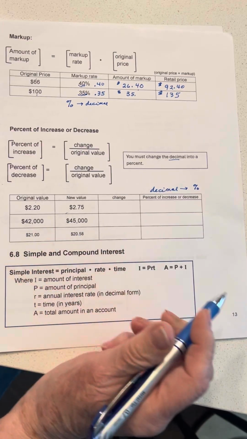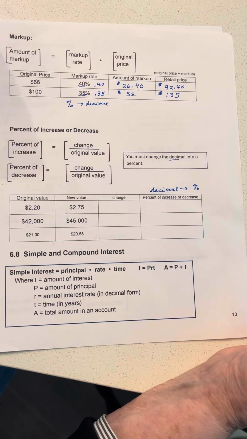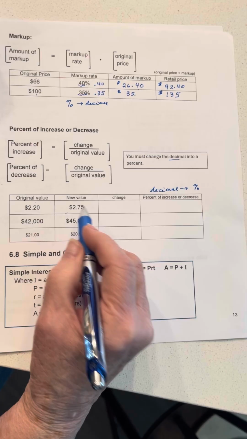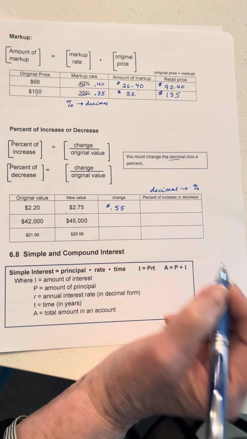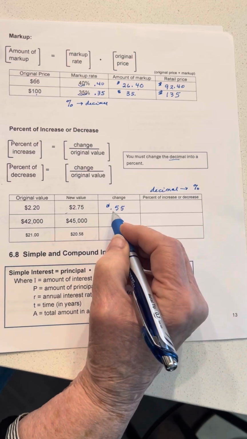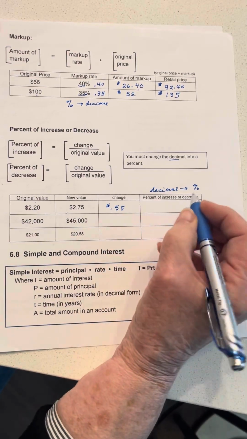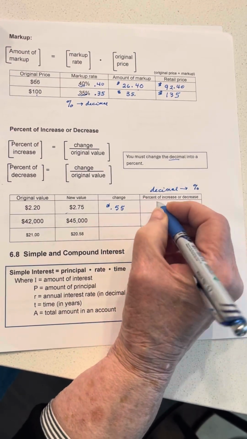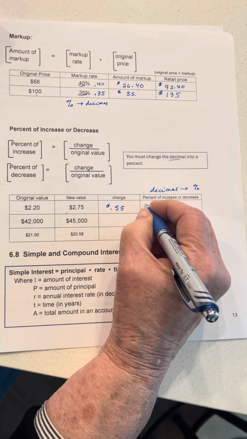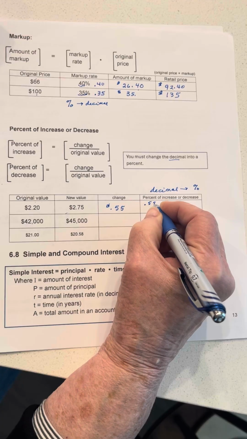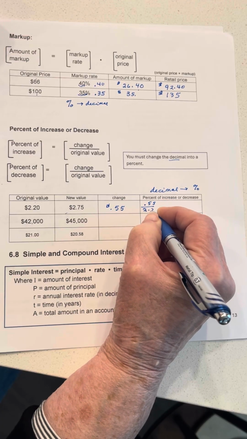So how much did this change? $2.20. It's now gone up to $2.75. Looks to me like it's changed 55 cents. So in order to find the percent of increase, in this case, we're going to divide the change by the original value. There's the change. Here's the original value.